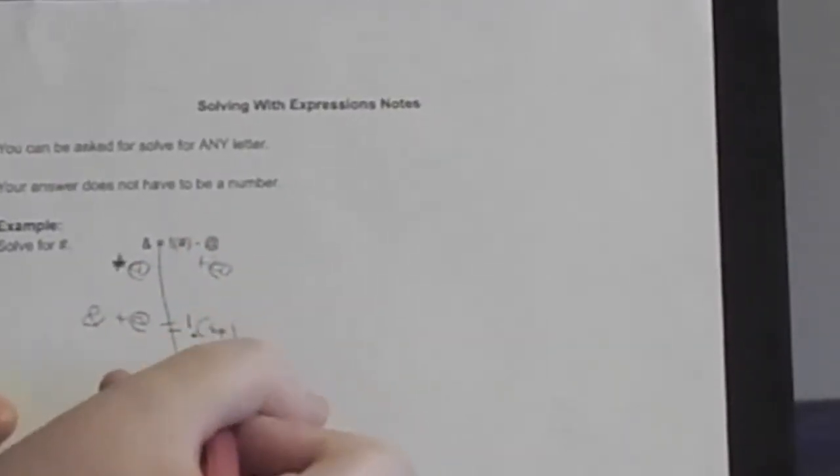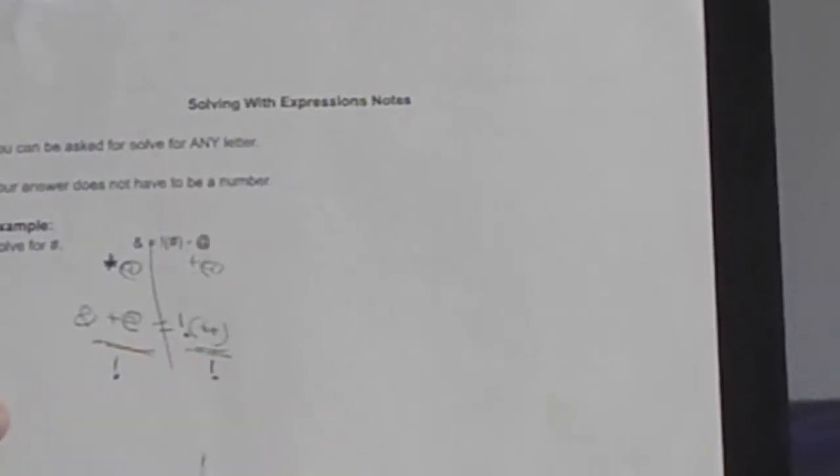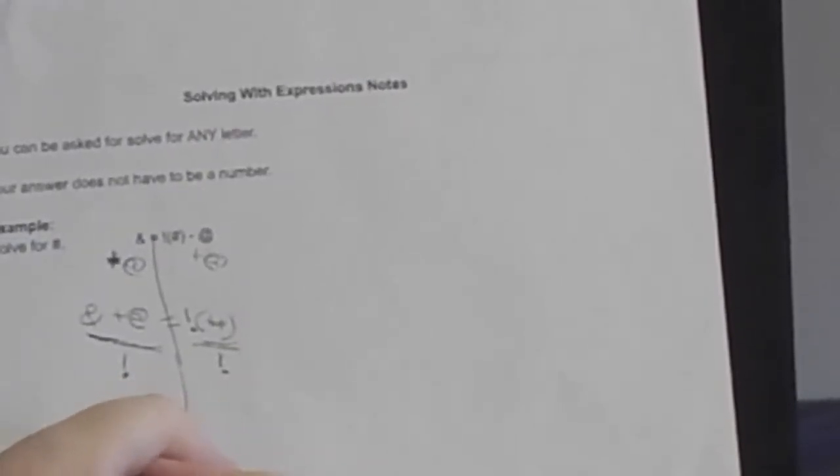Now the number sign is almost alone. It's almost isolated. However, it's still being times to exclamation mark. Well, to undo multiplication, we divide it away, but we have to do that on both sides. However, it's important you have to divide both these terms by exclamation mark. So we have the and sign divided by the exclamation mark plus the at sign also being divided by the exclamation mark.